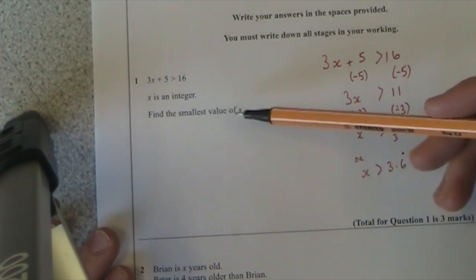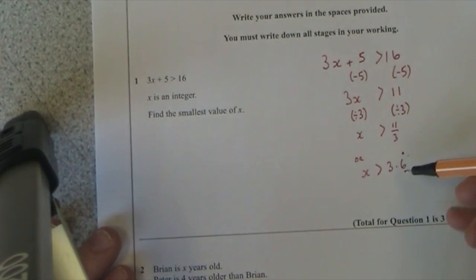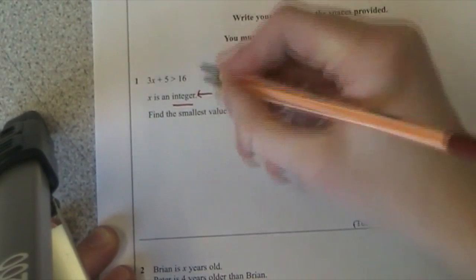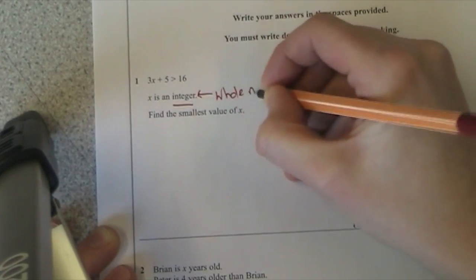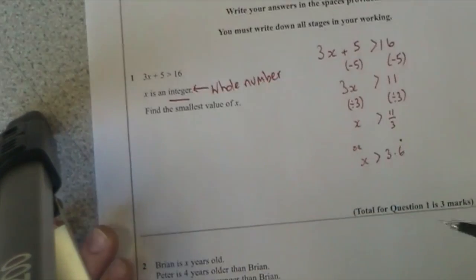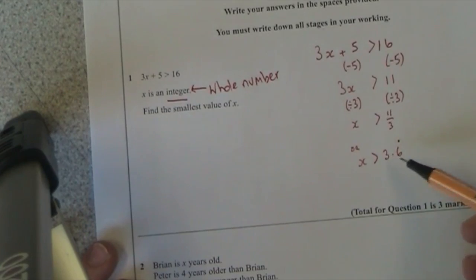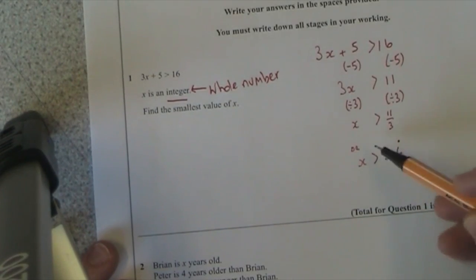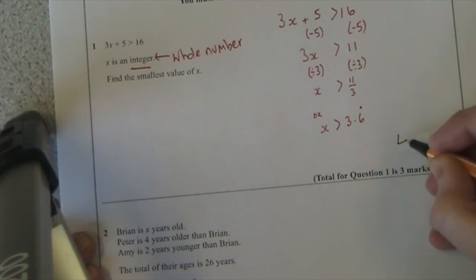It asks you to find the smallest value of x when x is an integer, and this isn't an integer. An integer is a whole number, and that can include 0 and it can include negative numbers, but in this case, we're looking for x to be the nearest whole number that's greater than, because of our sign, 3.6. So my answer here is going to be 4.